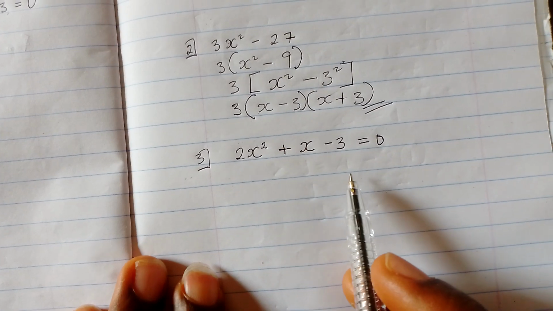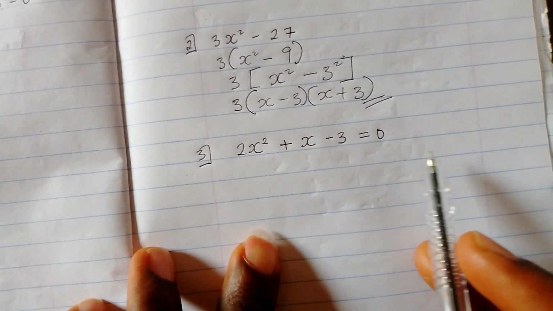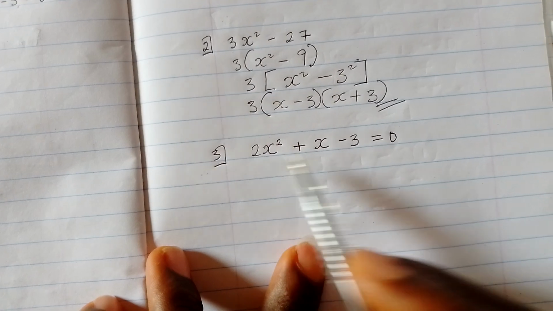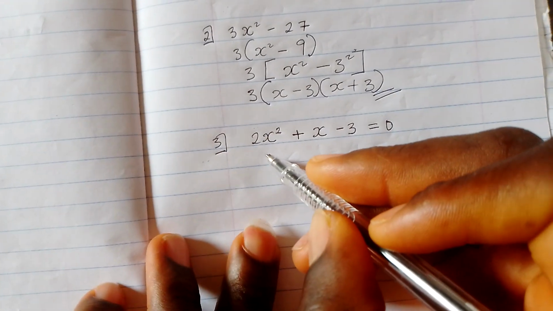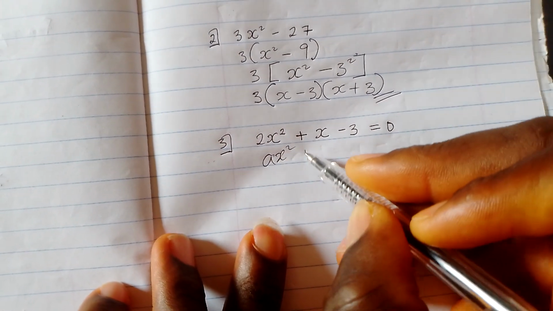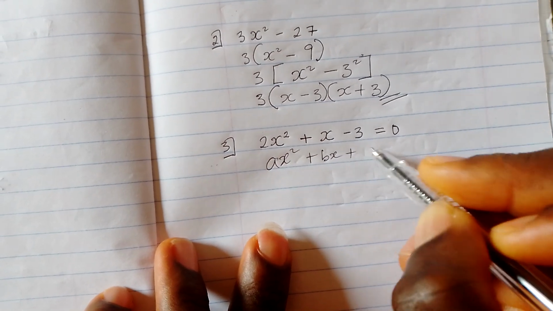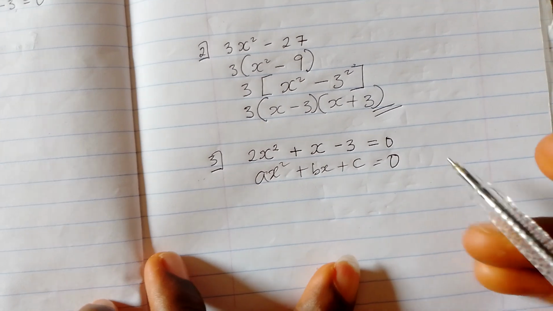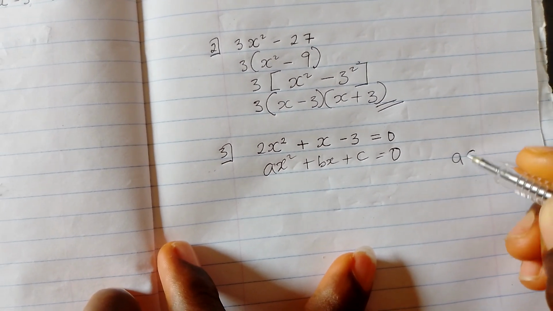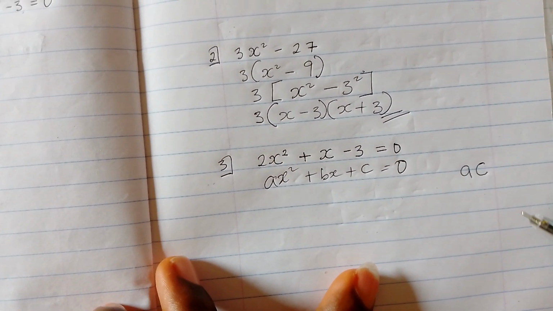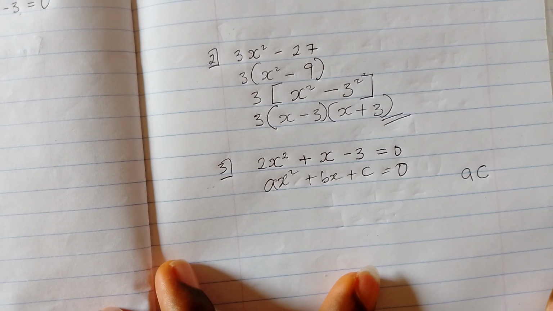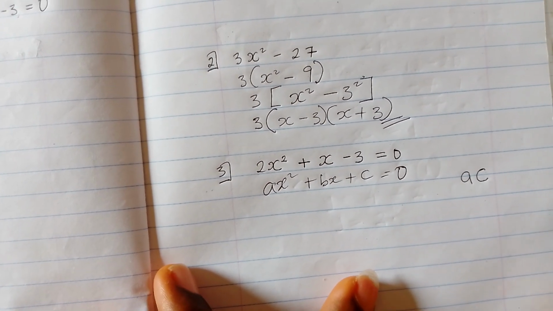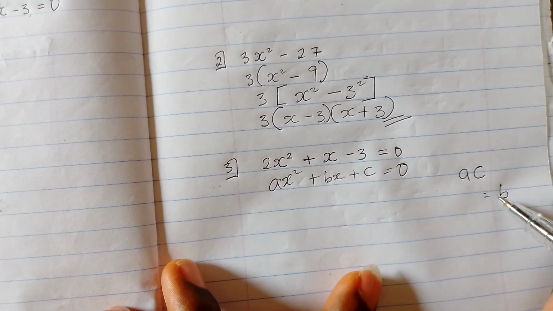To solve this quadratic equation, we have to break it down to the simplest mode. To do that, we're going to multiply, in the form ax squared plus bx plus c equals 0, a and c, and then find two numbers that multiply together to give you ac, and in addition should sum to give you b.